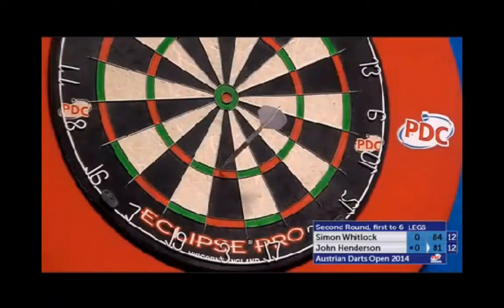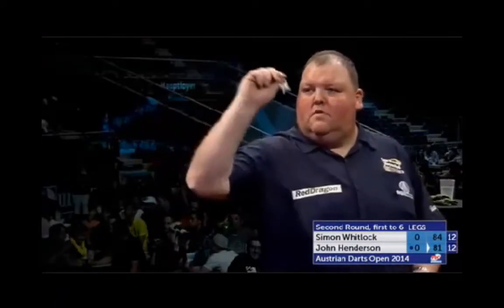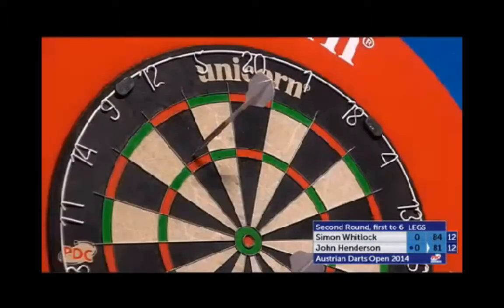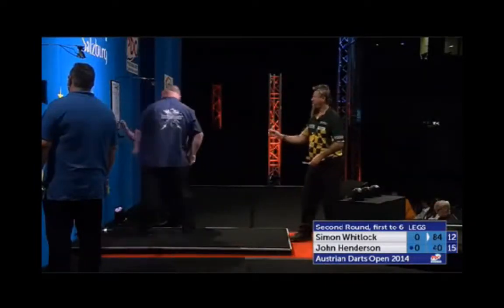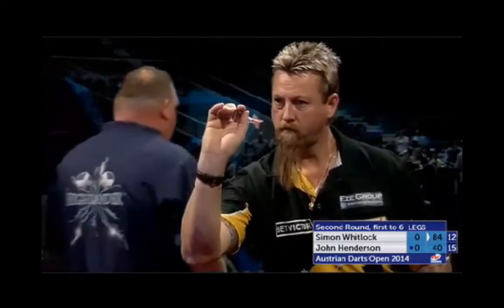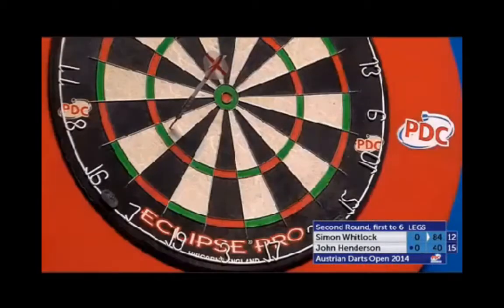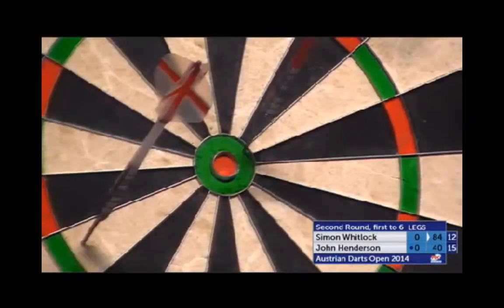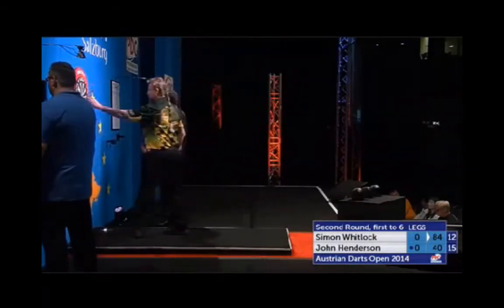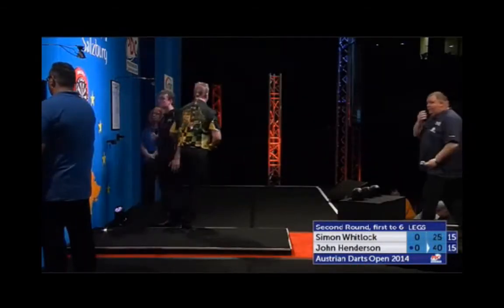So the 57, that's 9, leaves 72. John's not a bloke that goes 2 doubles, so treble 12. Chance here for Whitlock to break the throw of John Henderson. He's gone for the 48. Now the bullseye. John, you require 40.